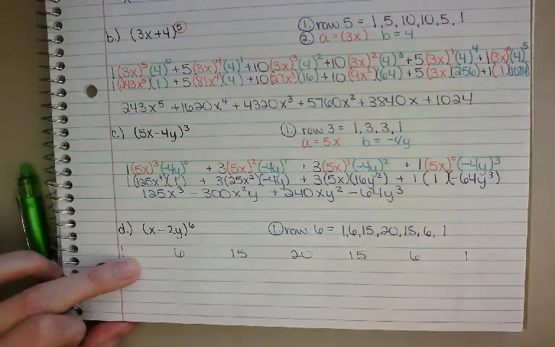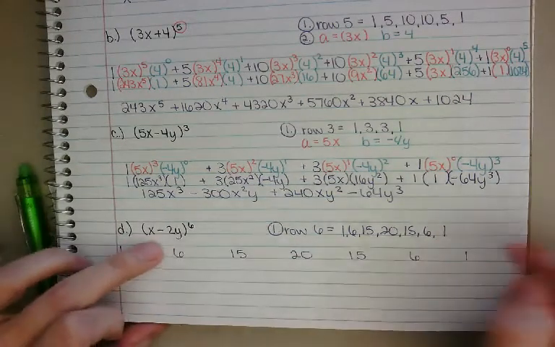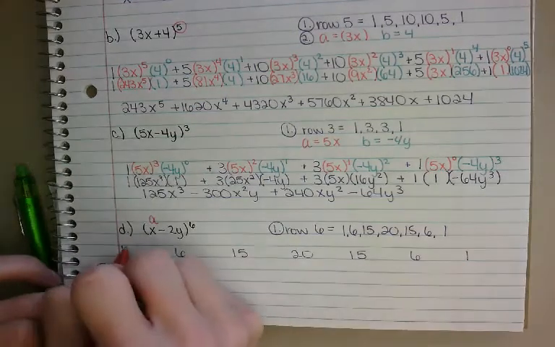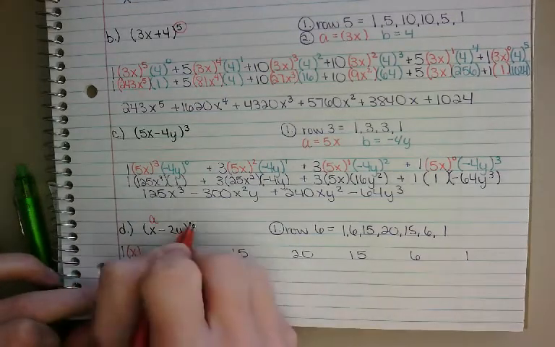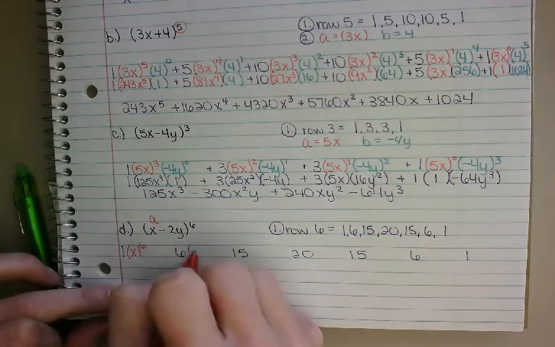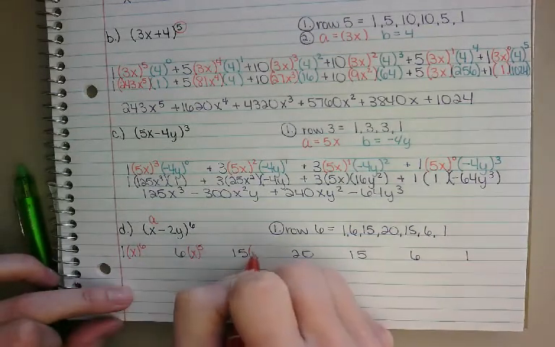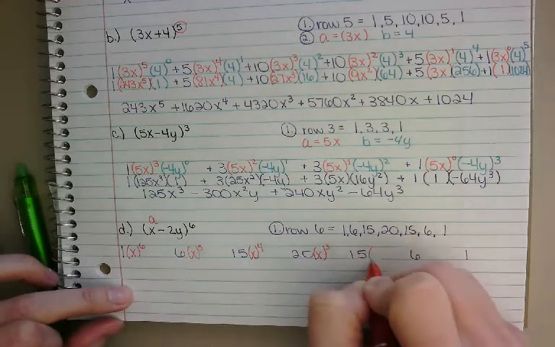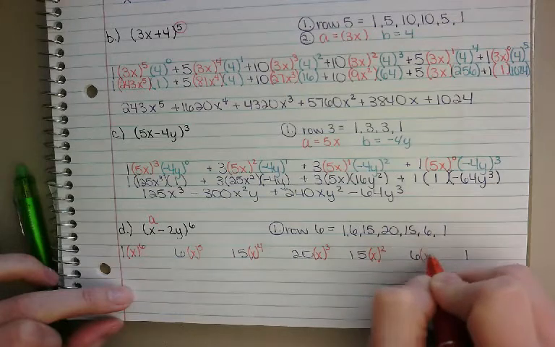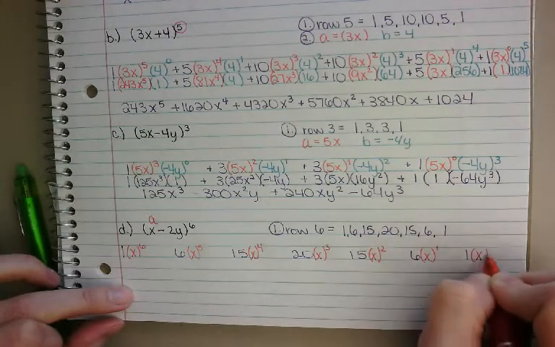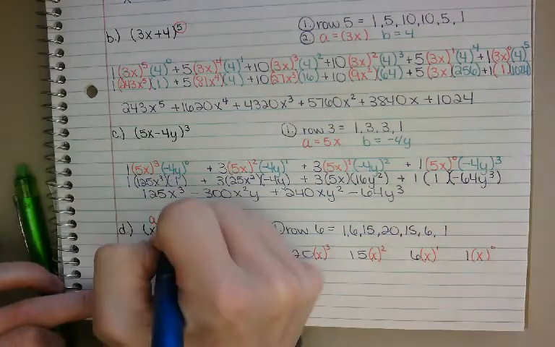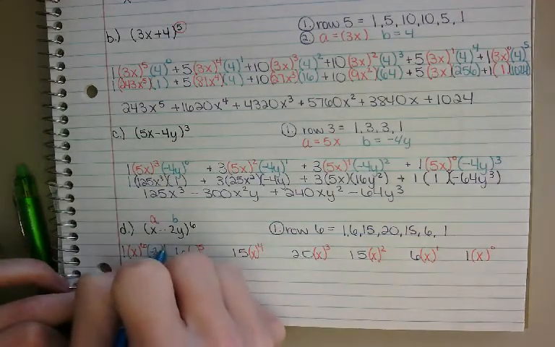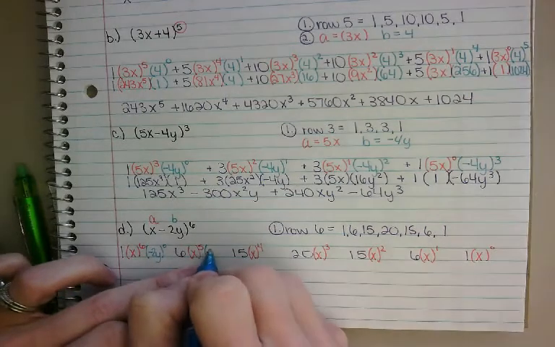All right. My A is going to be the x. So I know that I'm going to start off, the x is always to the 6, and then it descends. And then the b term starts off at 0 and then it increases.